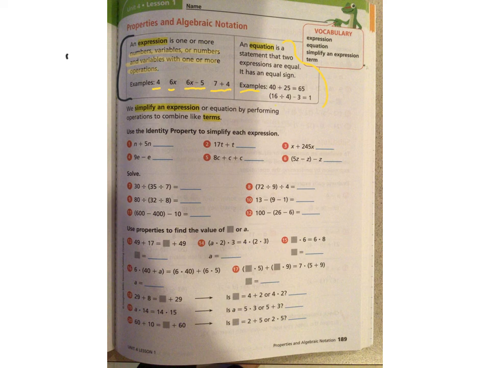Here's another one. We always know that when we see our parentheses that we do those first. So if I wanted to solve this, I could say 16 divided by 4 is 4, and then 4 take away 3 is 1. So I could solve that, couldn't I? And it would be 1, just like they said.